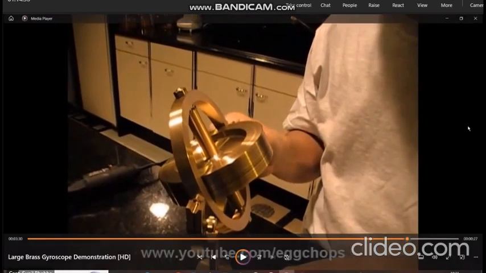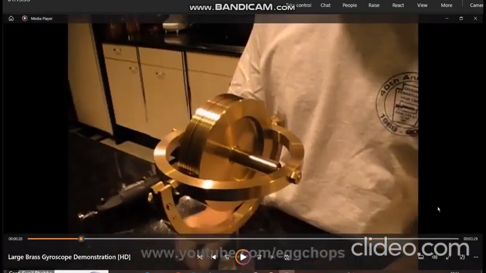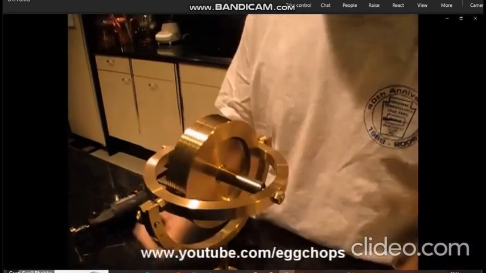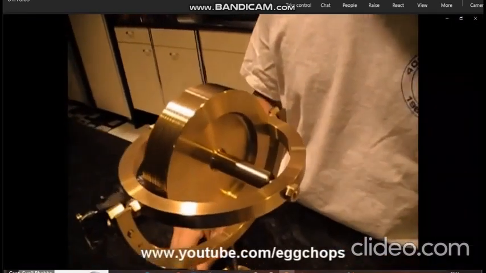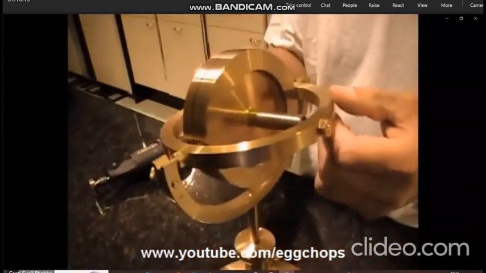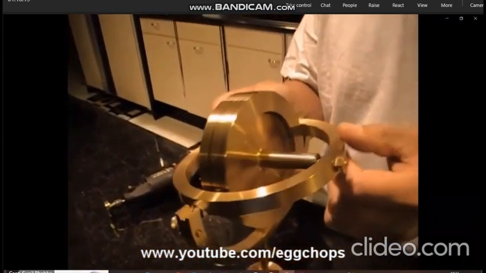Clockwise or anti-clockwise direction. This is known as the spinning motion. It is spinning. The rotor is spinning. Okay, this is one freedom. Axis, and it's on a gimbal. And the gimbal is made to spin around this axis.